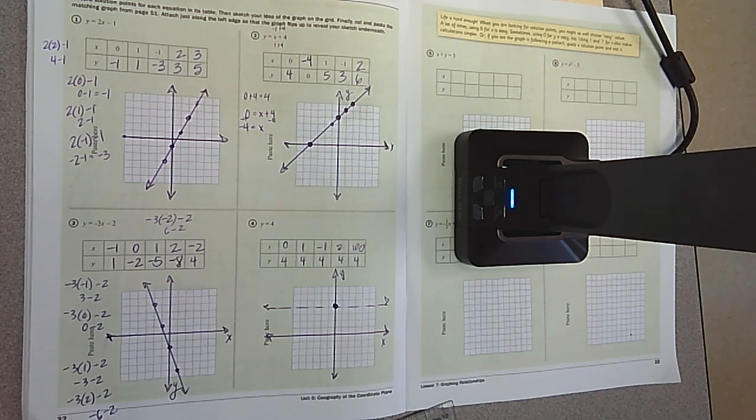And then I'm about to do 5 through 8 on the next one. So, let's go, Truman.